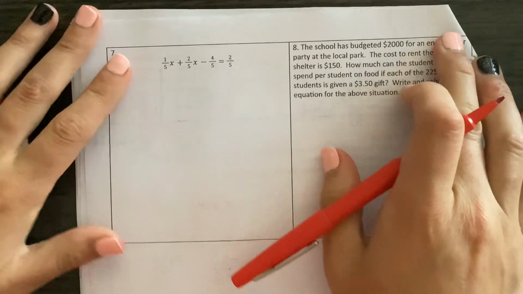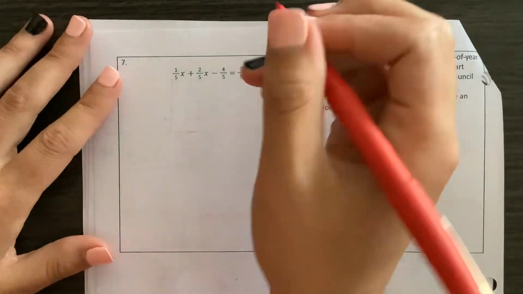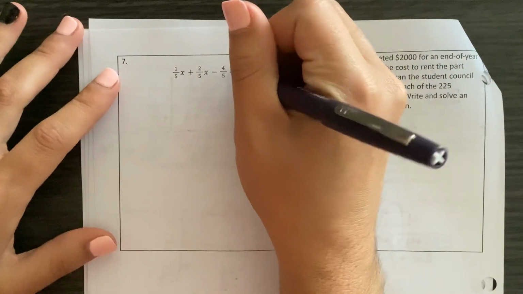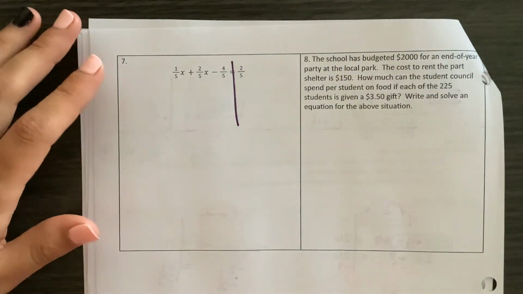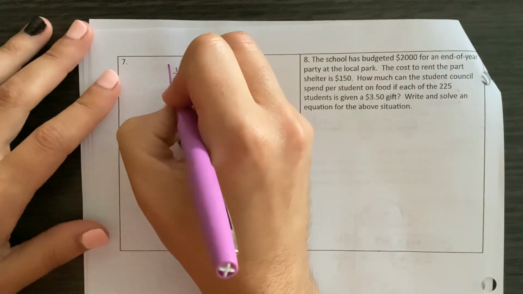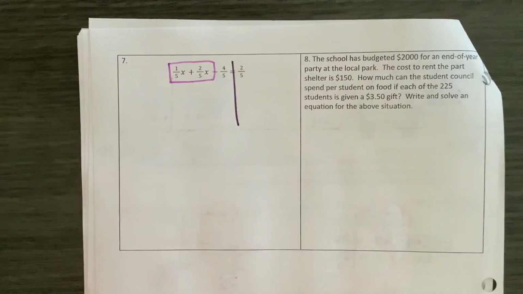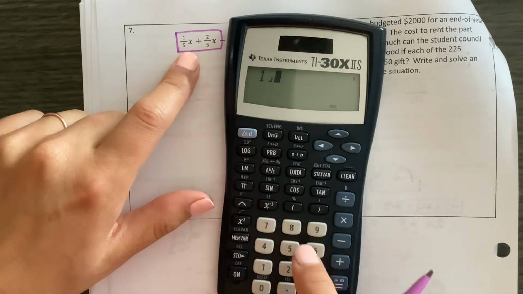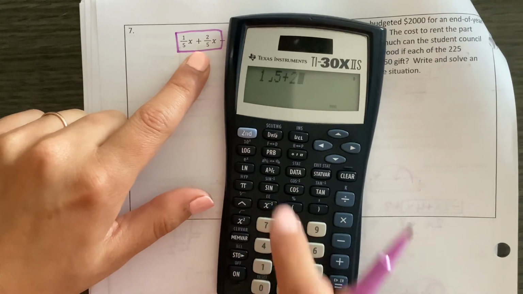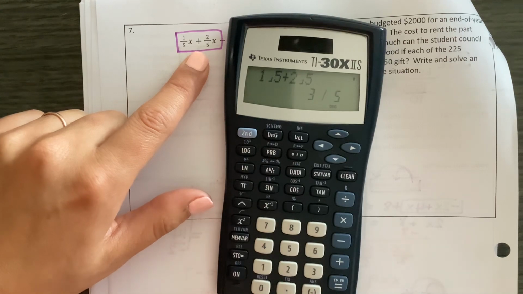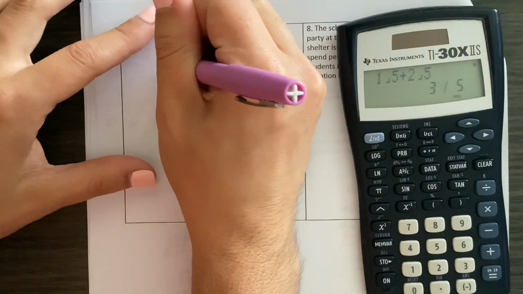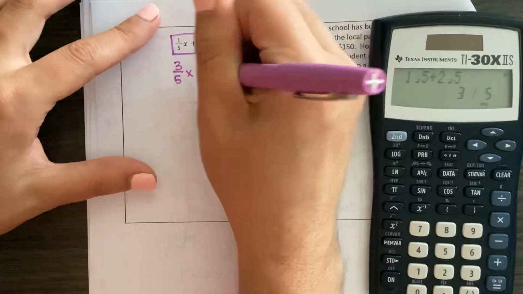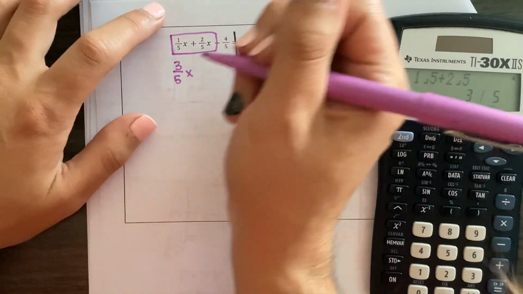Okay, let's flip our notes over. On number 7, I'm getting a little bit tricky because I gave you fractions. Guys, don't be scared. You have a calculator. We're still going to go through and combine like terms just like we've done. So I have 2 x's, and here's my calculator. So I'm going to type in a 1, my fraction bar, and my 5. There's a plus sign, a 2, my fraction bar, and my 5. And it tells me 3/5. So I'm going to write down 3/5 x and it was a minus 4/5.